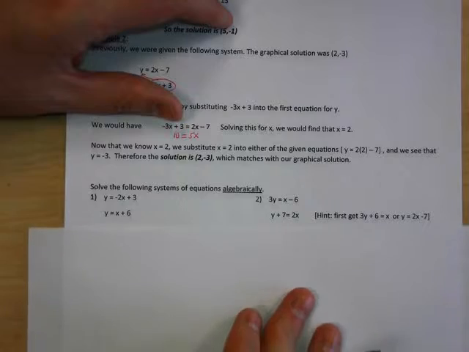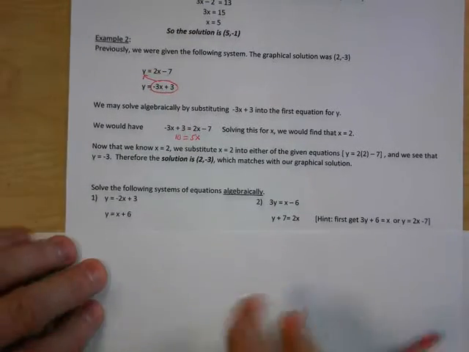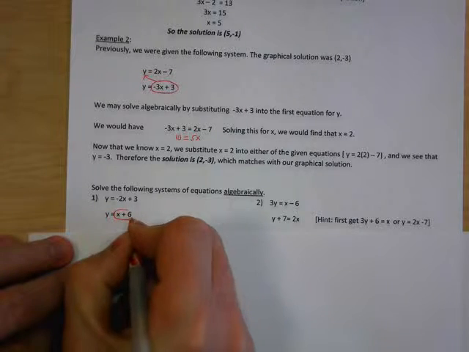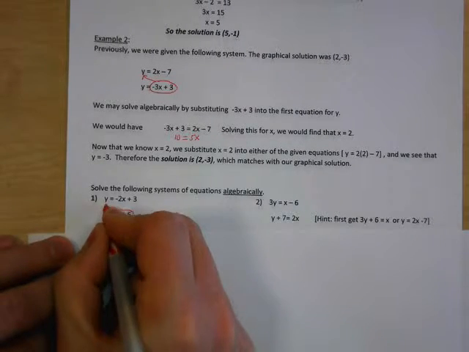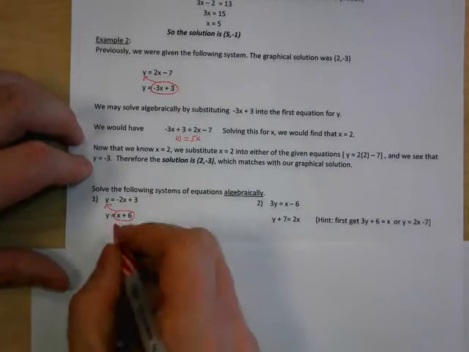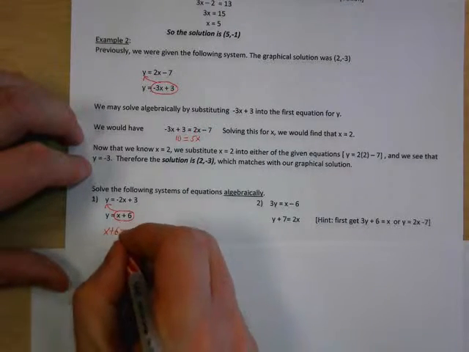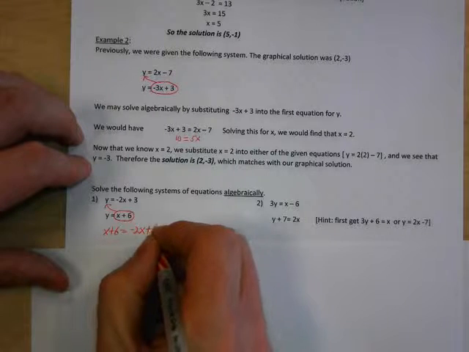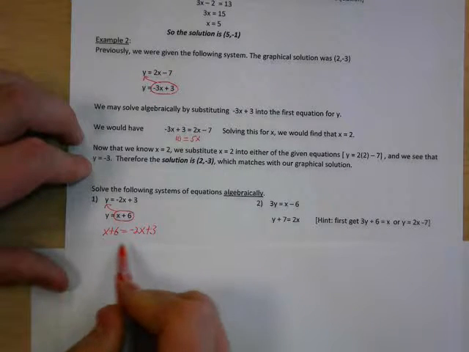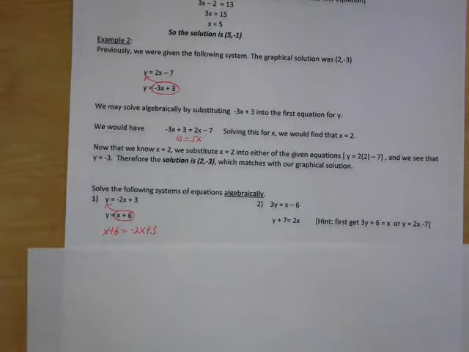To solve algebraically, with the first one, we have y equals x plus 6. So in place of y, we can substitute x plus 6. So x plus 6 equals negative 2x plus 3. Then we can go through and solve that.